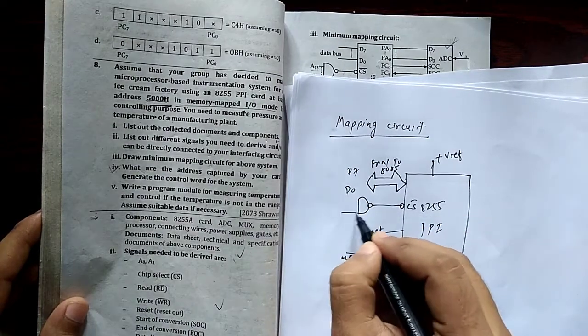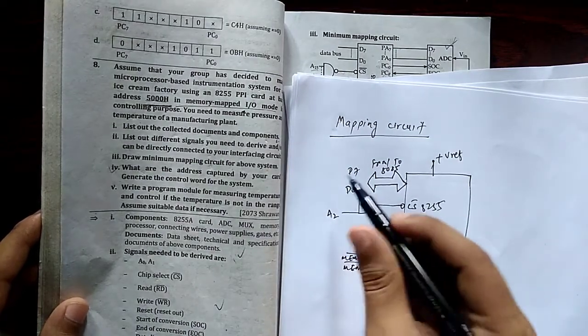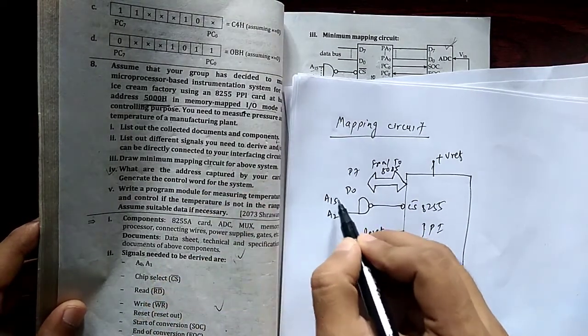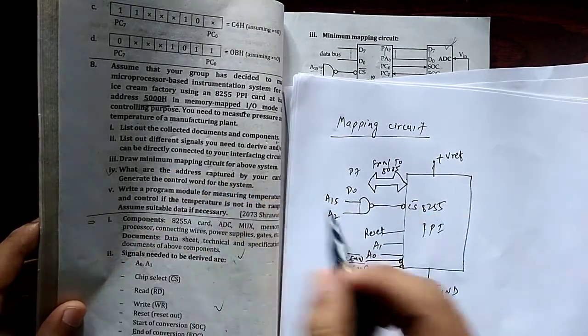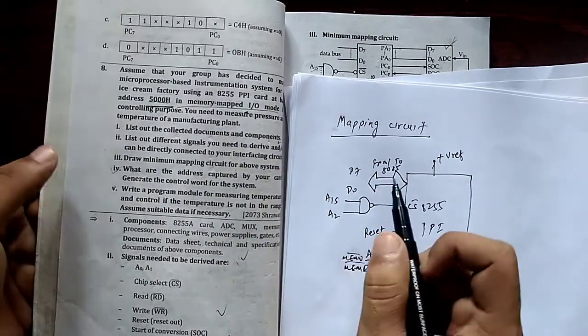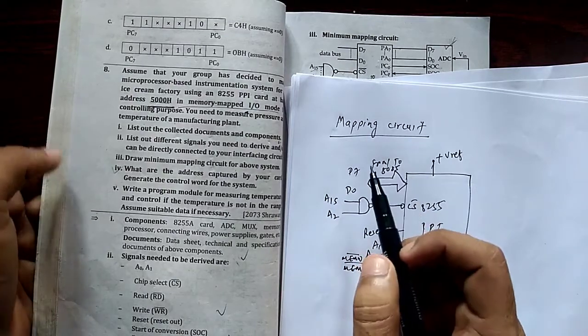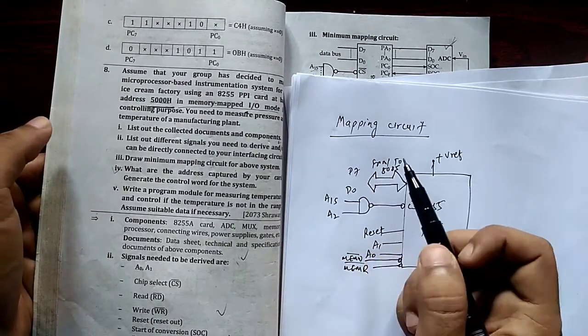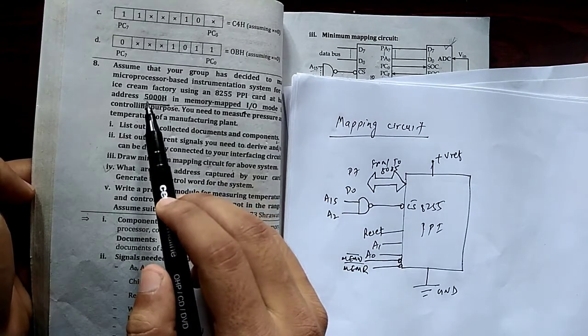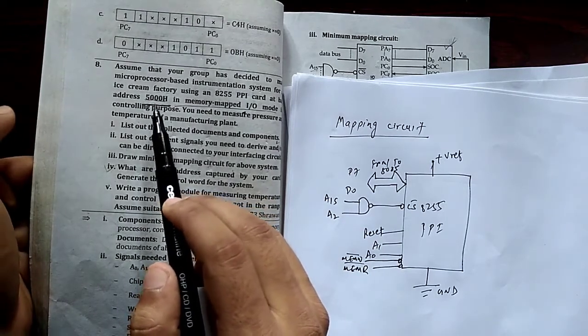Okay, and here A2. Now when it is memory mapped, we'll have A2 to A15, but when it is IO mapped, then we'll have A2 to A7. And how can we identify whether it is memory mapped or IO mapped? You can identify by seeing the address of the port.